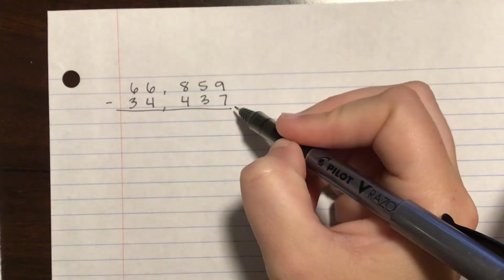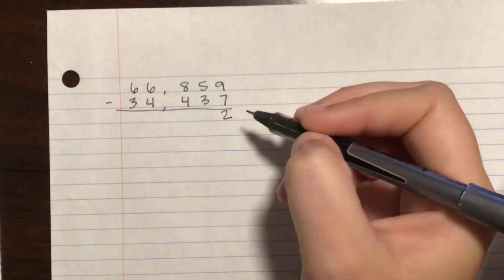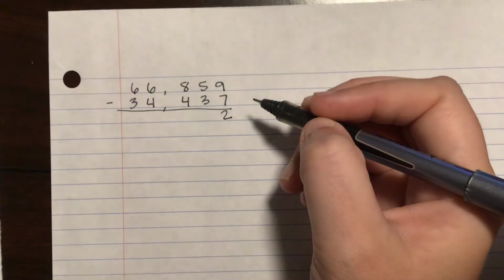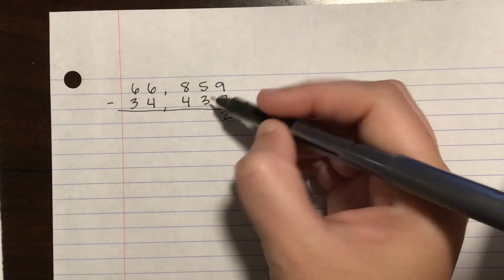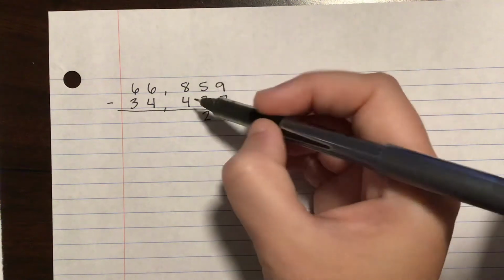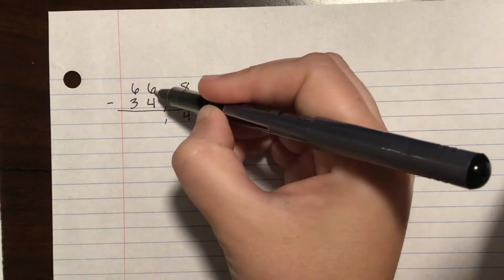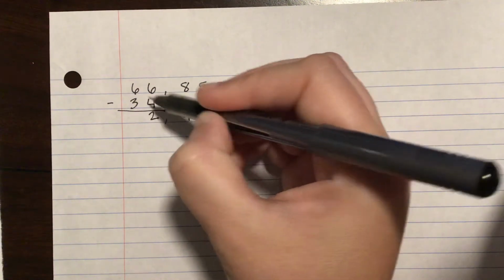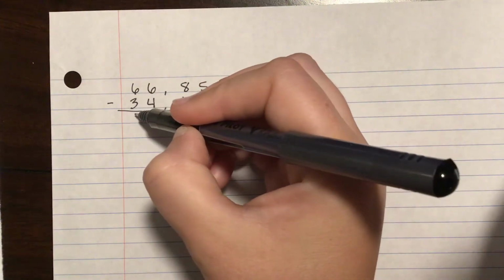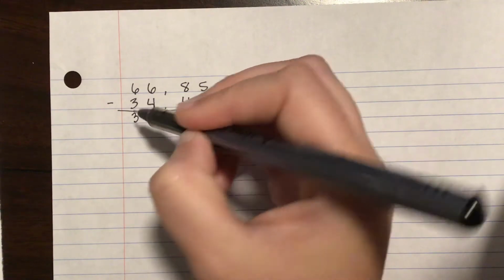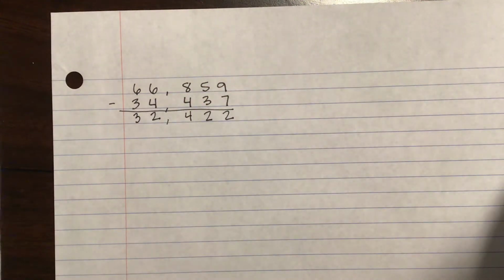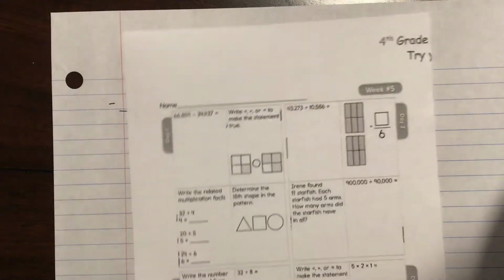9 minus 7 equals 2. 5 minus 3 equals 2. 8 minus 4 equals 4. 6 minus 4 equals 2, and 6 minus 3 equals 3. So 32,422.